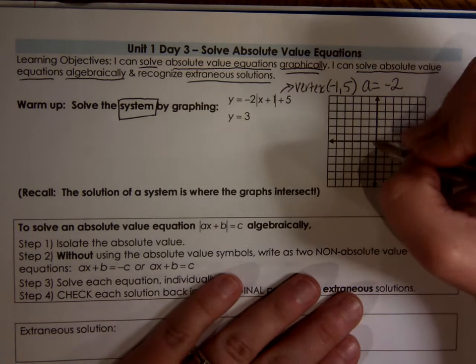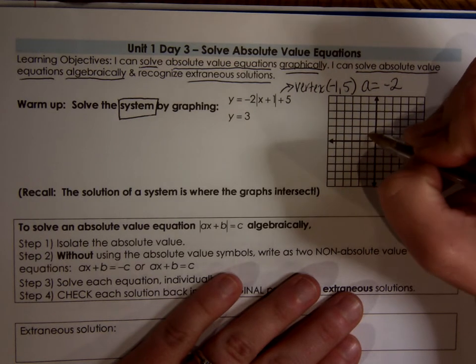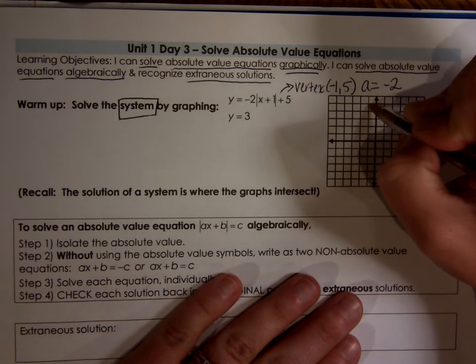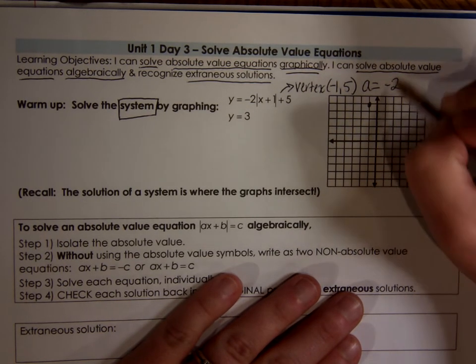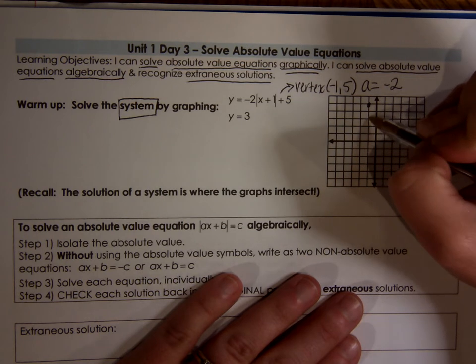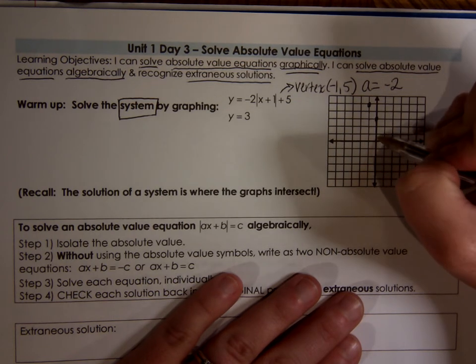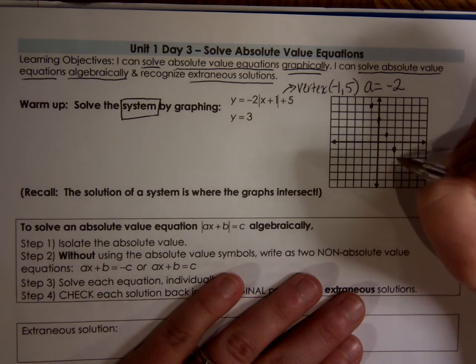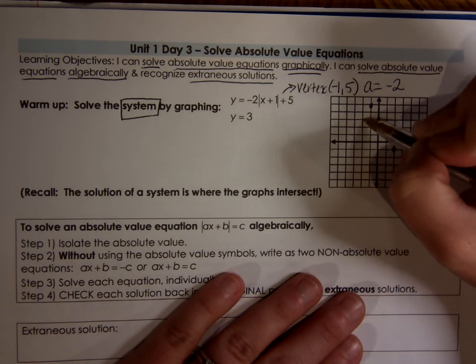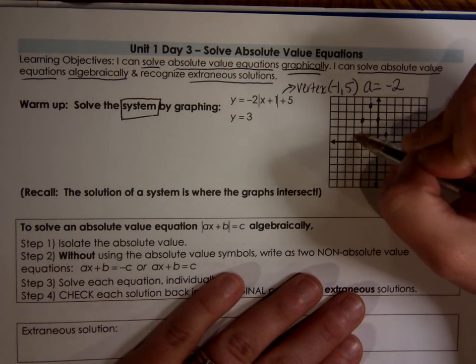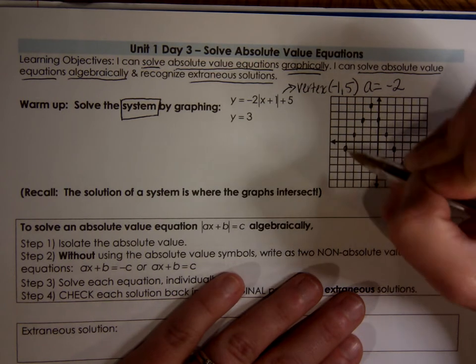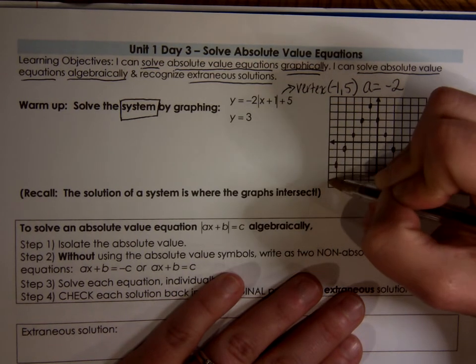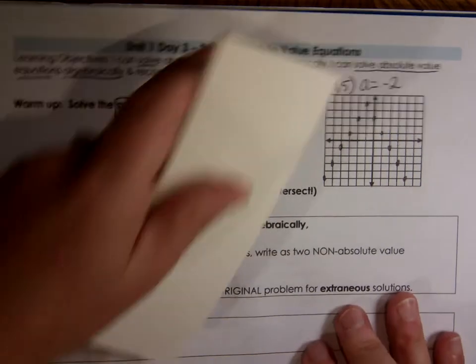All right, so hopefully you went over to where -1, 5 is. And then the slope of the right-hand side is -2, so you would have gone down 2 to the right 1, down 2 to the right 1. And I like to come up with as many points as I can. I think that it looks nicer when you do that. That's just a personal preference. Remember, I only require you to have 3 points. And then I'll use my straight edge to draw my absolute value.